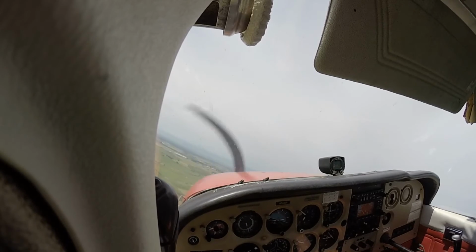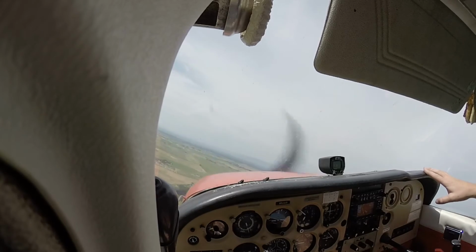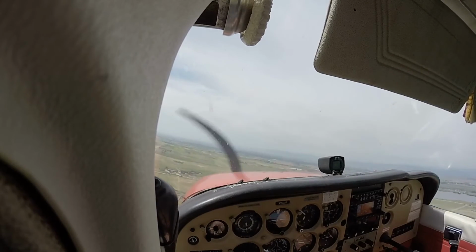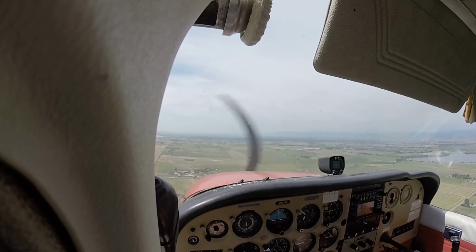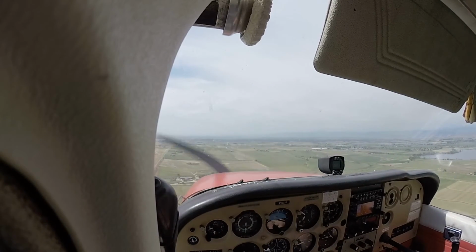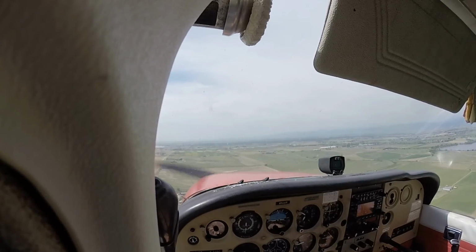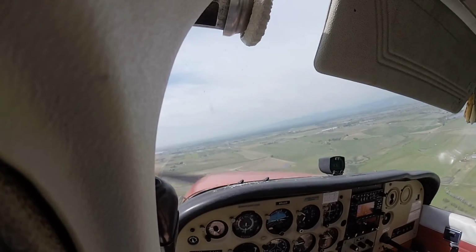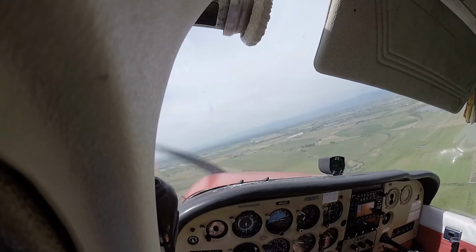Longmont traffic, Cub 7 Charlie Alpha, base turn 29. Nice. All right, why don't you give me S turns when you're ready. Across this highway. Sounds good to me. Traffic, Cub 7 Charlie Alpha, short final 29. Couple birds. Yep. Formation.